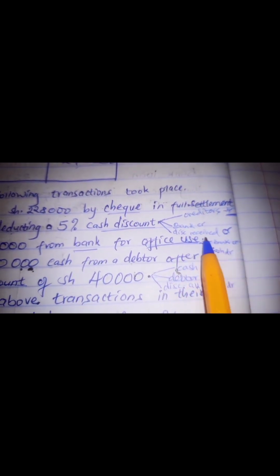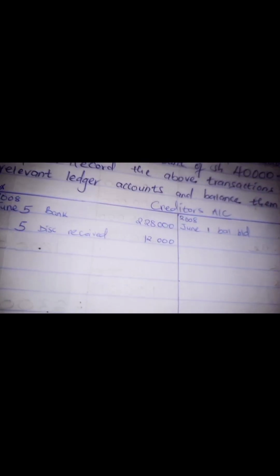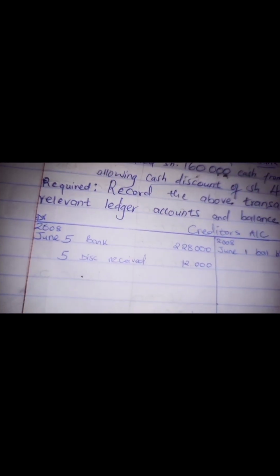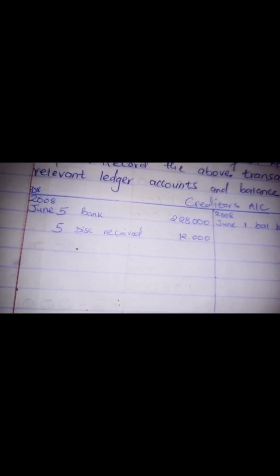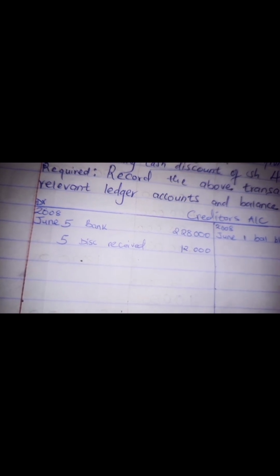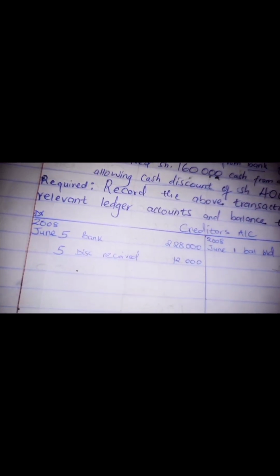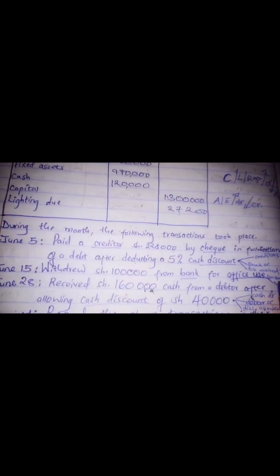I told you this is a revenue, and revenues are supposed to be credited. 2008, June 5th, we received a discount from a creditor, and this discount amounted to 12,000.